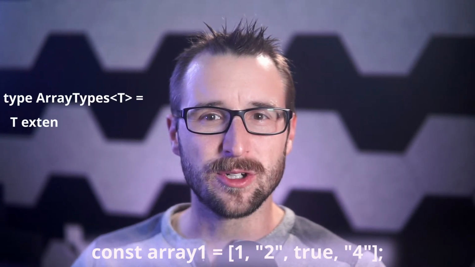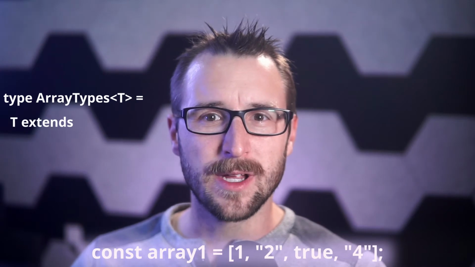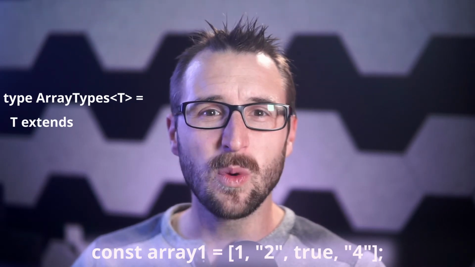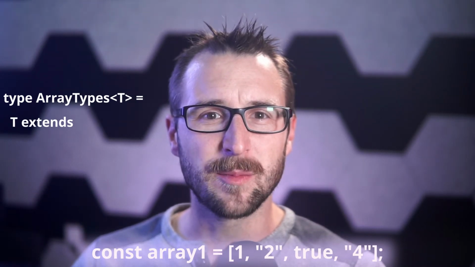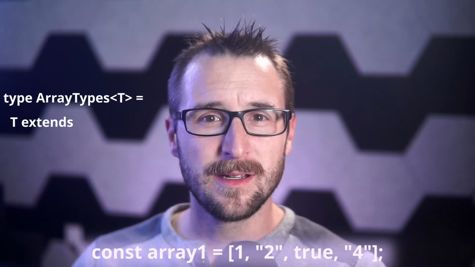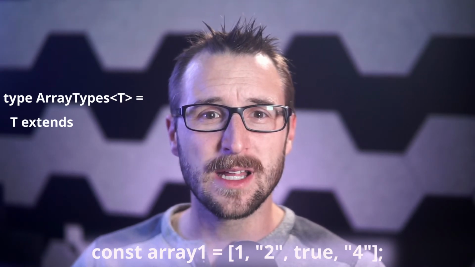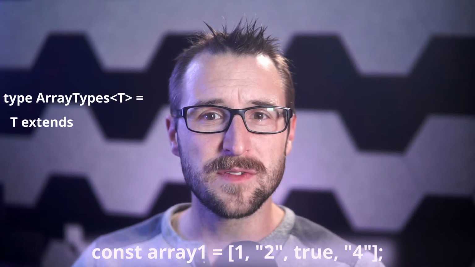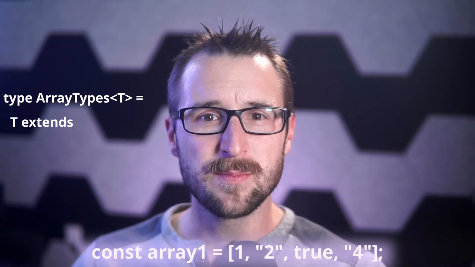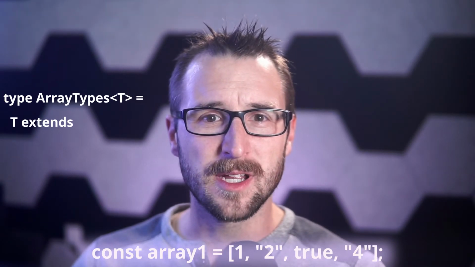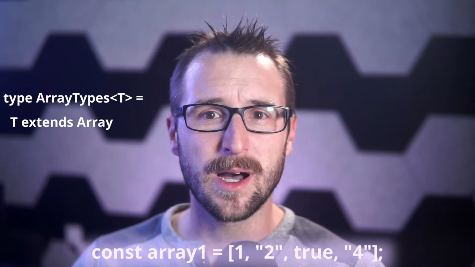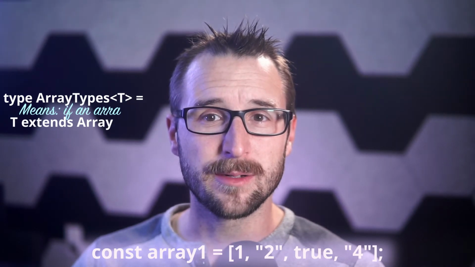Similar to the previous riddle, we need to leverage the keyword extends, because we want to verify if we are extracting from an array or not. In our case, we want to analyze the collection types only if it's an array. It is possible to check if the type is an array using extends followed by the keyword array.